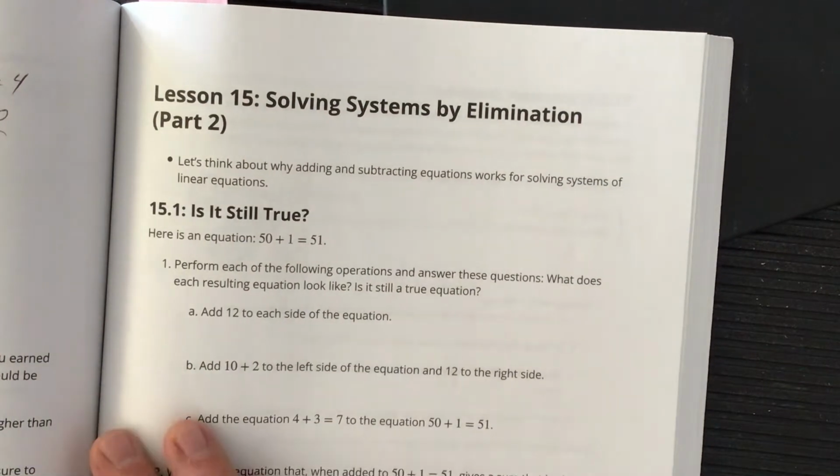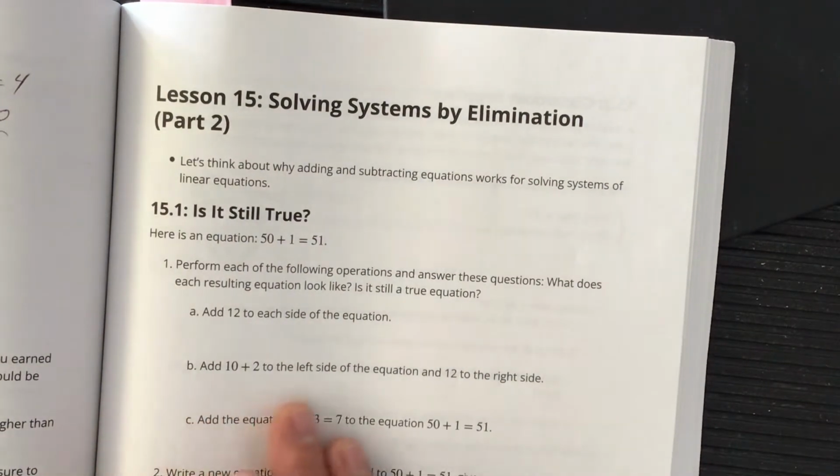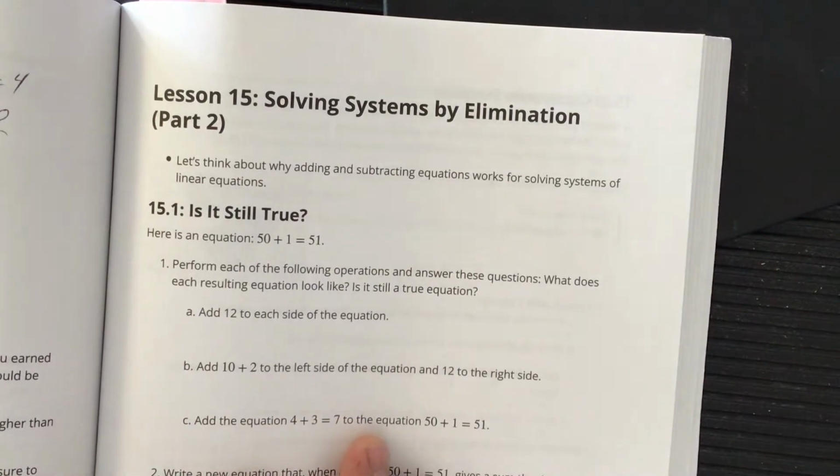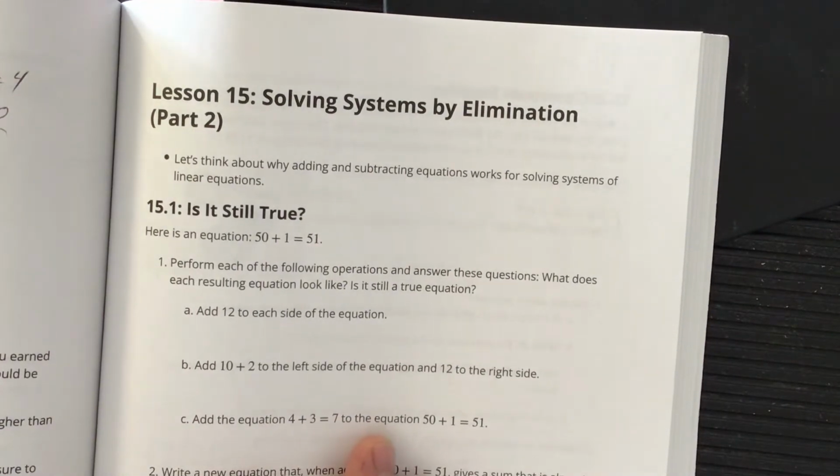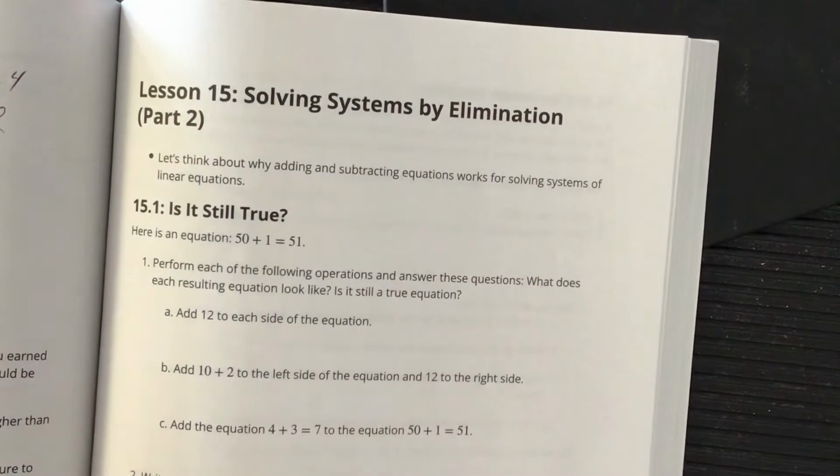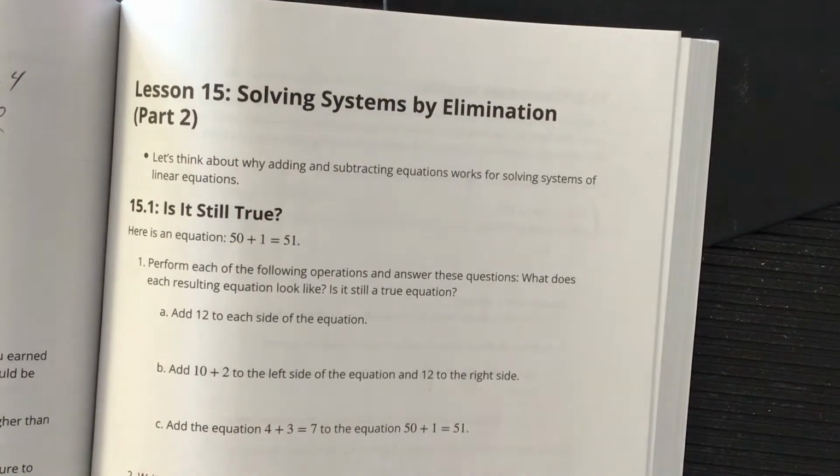Is it still true? Okay, so the first equation, what does it want me to do? Timothy, what's it say to do? Add 12 to each side. Okay, so that's what we're going to do. We're going to add 12 to each side. We're going to see if it still works.